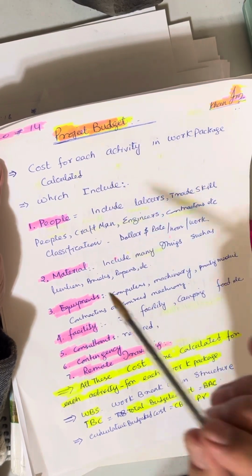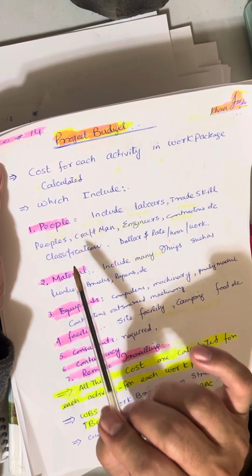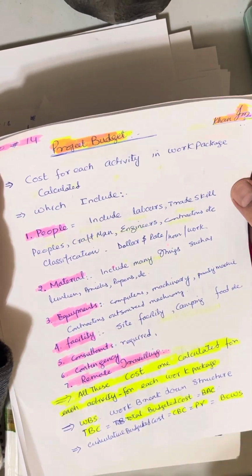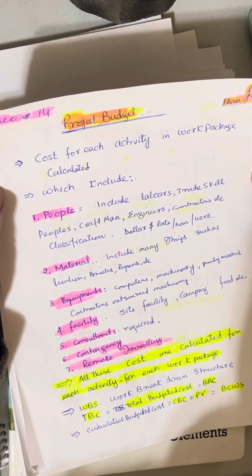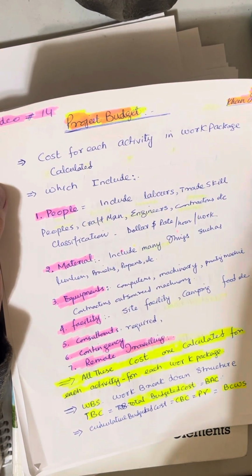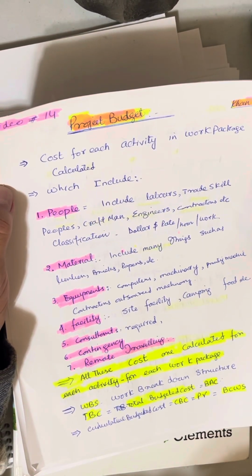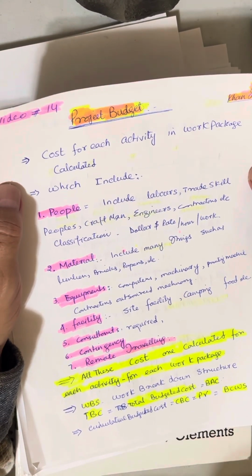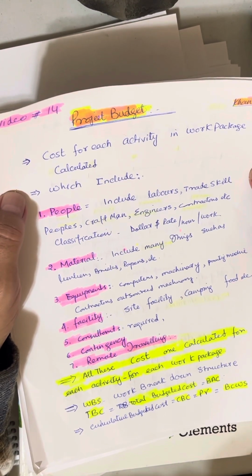So the costs of all activities are calculated in each work package, which gives us the budget of the project, and the name they give it is the total budgeted cost of the project. So what costs do we calculate, and what is included in the cost of the activity?